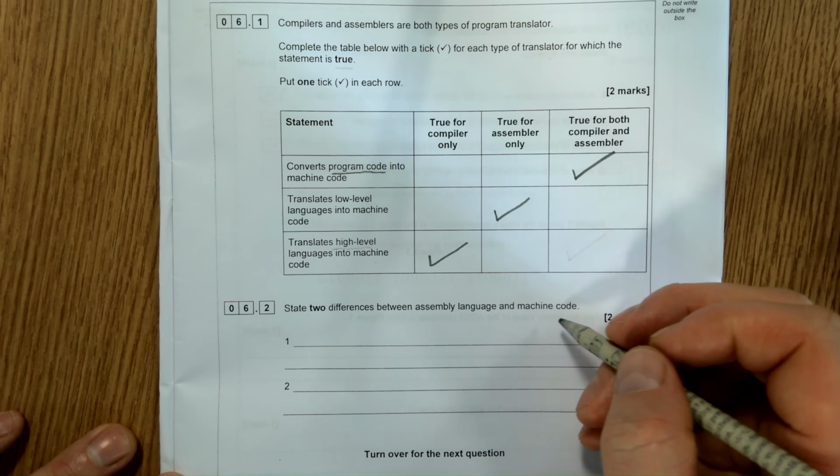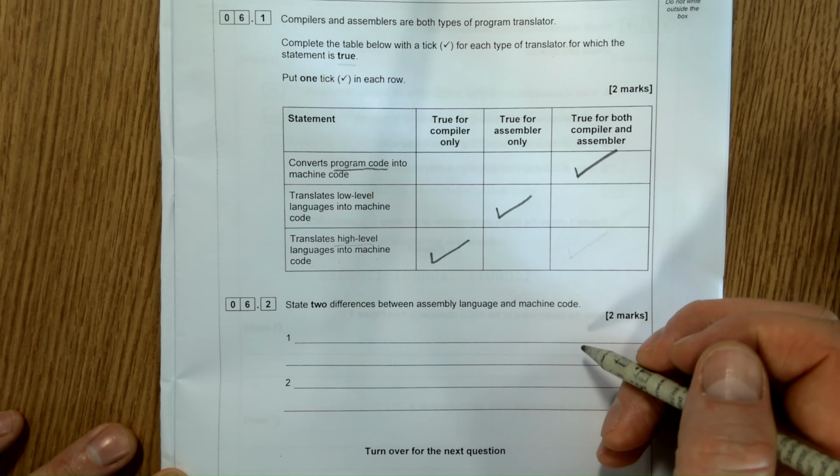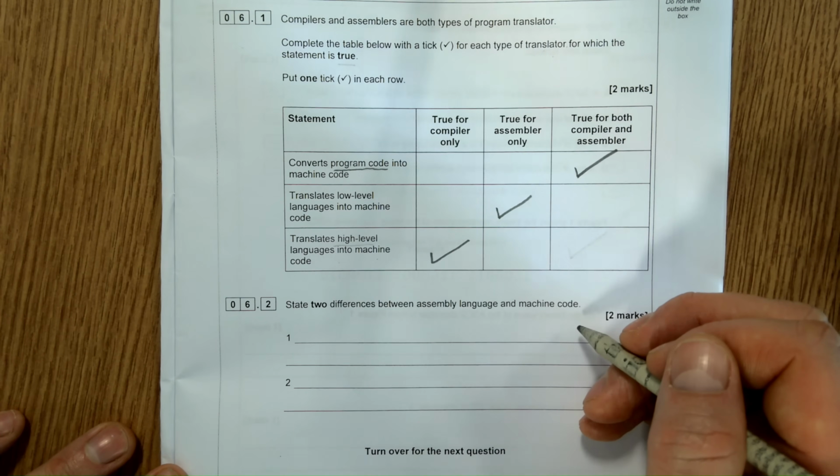6.2, state two differences between assembly language and machine code.